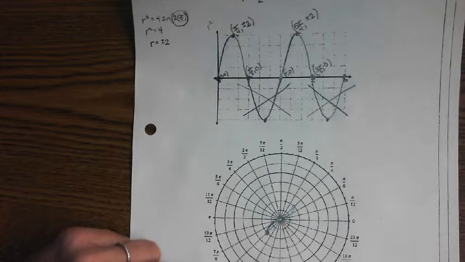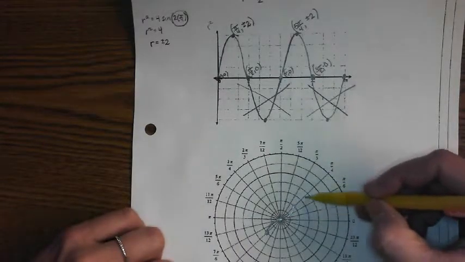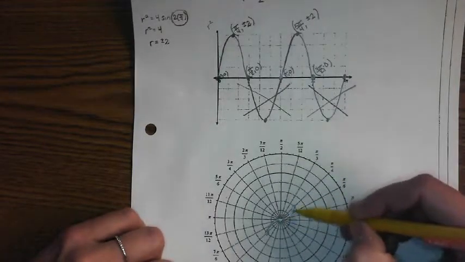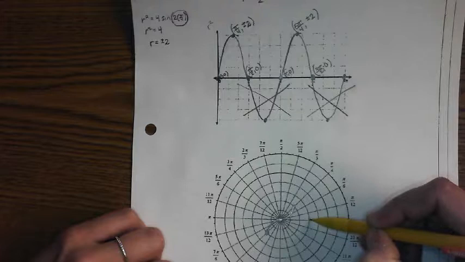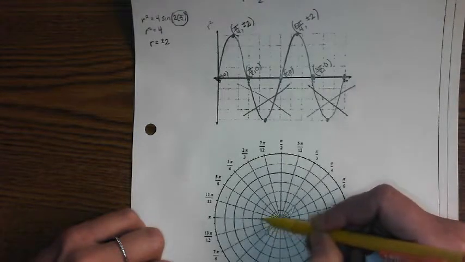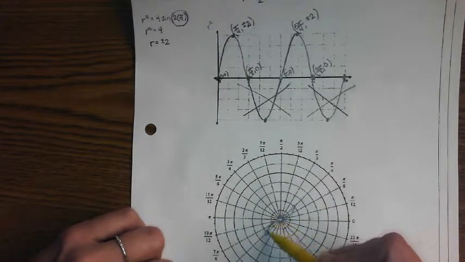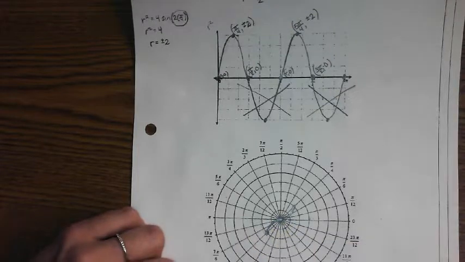These theta inputs with the positive r values swing this curve this way, but these positive theta values with negative r's are going to touch on this area, which is going to connect those points that way. Okay?